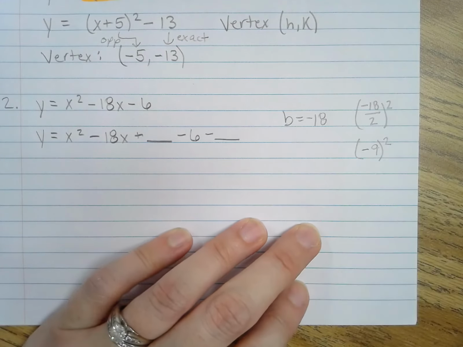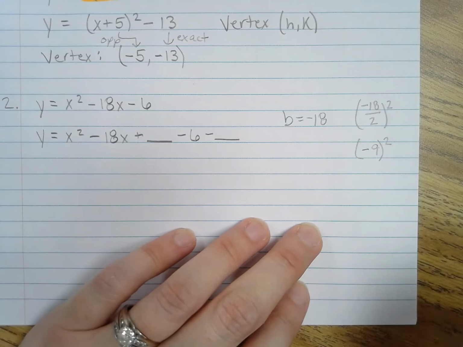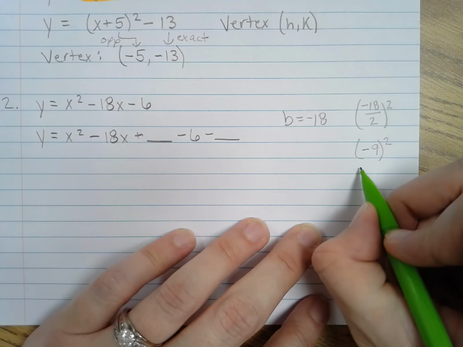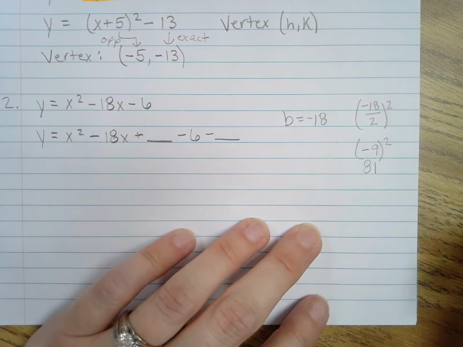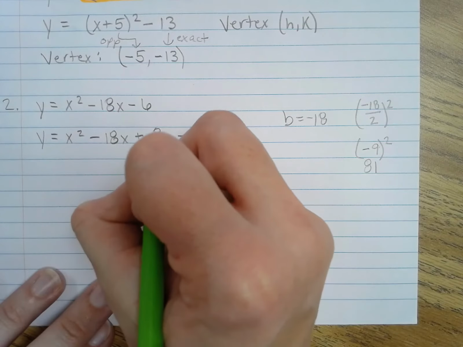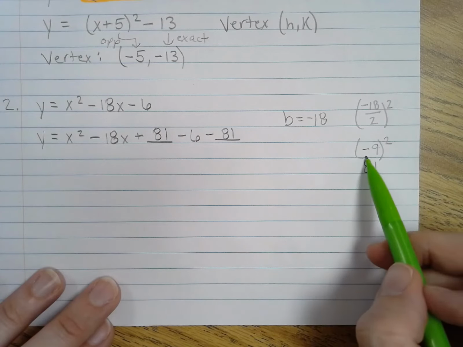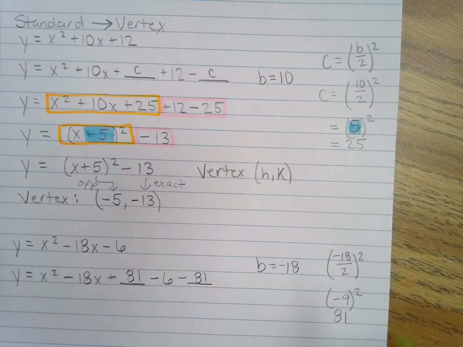Again, we still need to square that. And negative 9 squared, think about it, it's negative times negative, it gives you a positive. So your c value that you're putting in your plus and minus blank should always be a positive. Because when you square a negative, it's positive, and when you square a positive, it's positive.